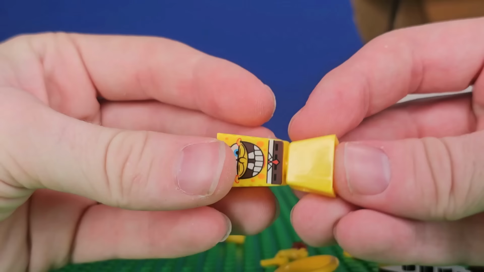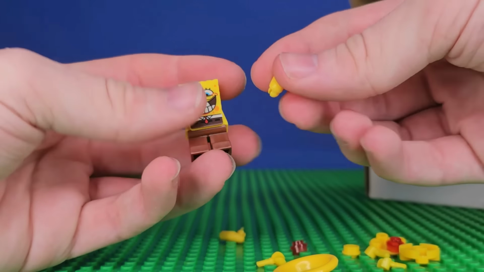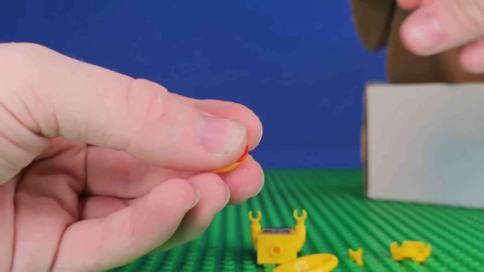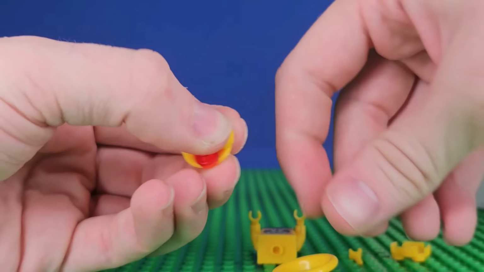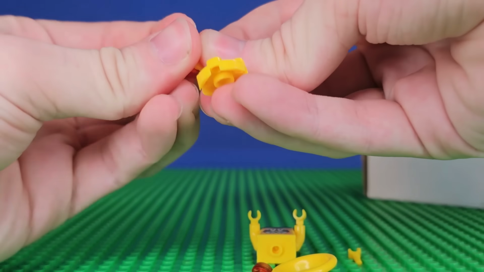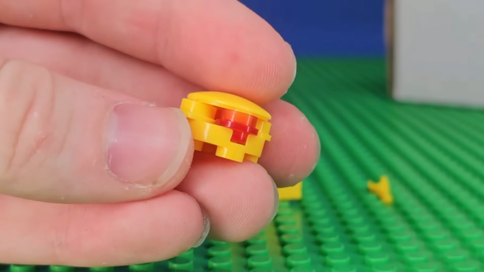He looks really good. He's a very simple character and actually one of the shortest minifigures ever. We had the clip in his arms. And then he comes with some red and yellow studs for his burger. What? Wait a minute, that's not right. All right, we'll build it. This is weird. All right, there's a weird Krabby Patty.